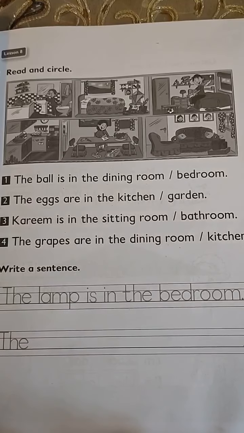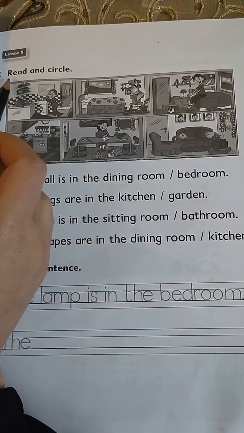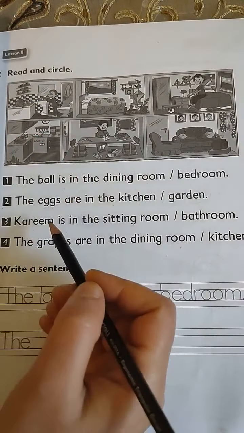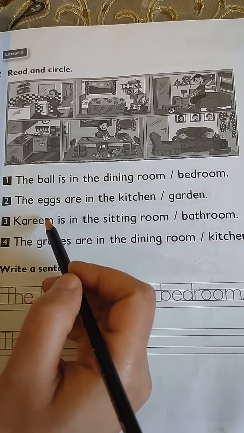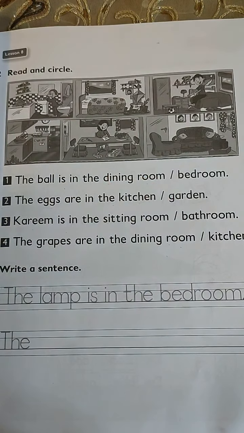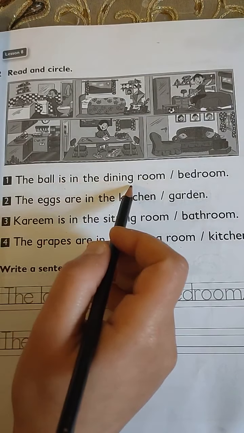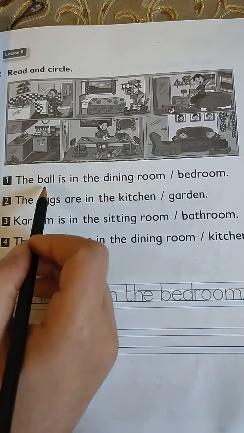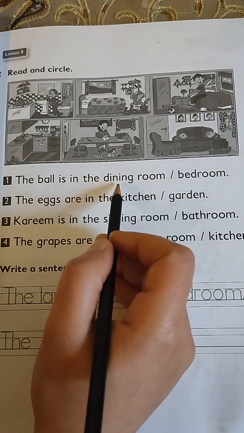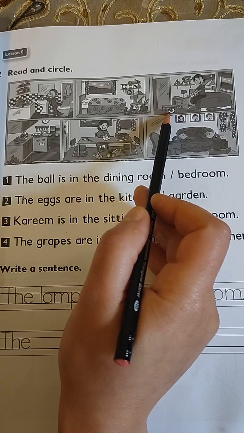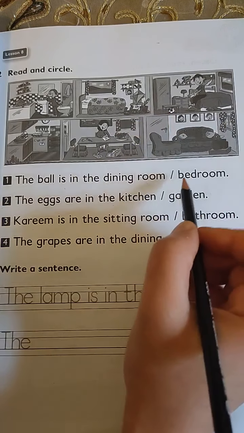Now we have page 49. Number 2, read and circle. اقرأ وحوط. Now we have نفس ذاك التمرين السابق. We have sentences about these pictures. عندنا جمل حول الصور اللي أمامكم. Number 1, the ball is in the dining room or bedroom. البول الكرة هل هي في الدايننج روم لو البيدروم؟ إذن in the bedroom. The ball is in the bedroom.